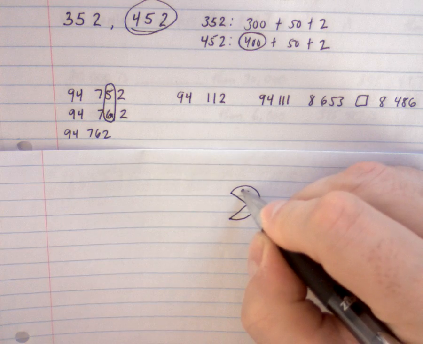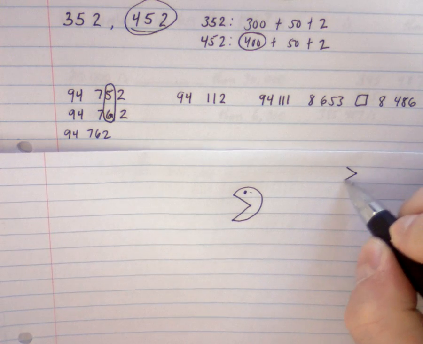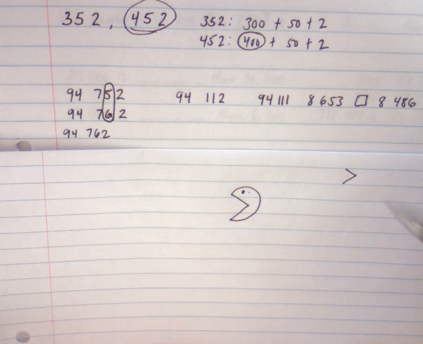He's got his eye right there, right? Because Pac-Man likes to eat more. Pac-Man always wants to eat more. So we're going to be looking at greater than or less than, and we use the unequal sign, which is this. That is the unequal sign right here.